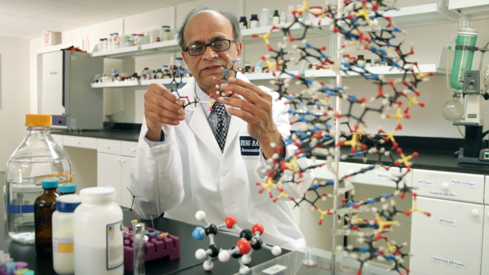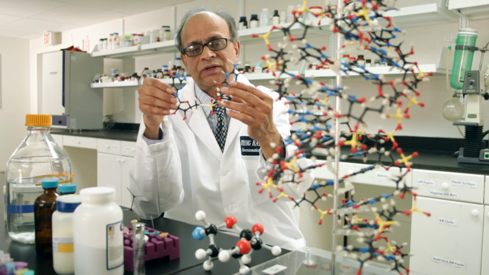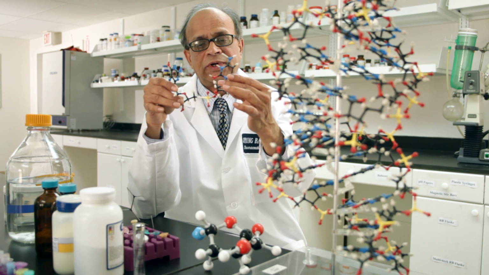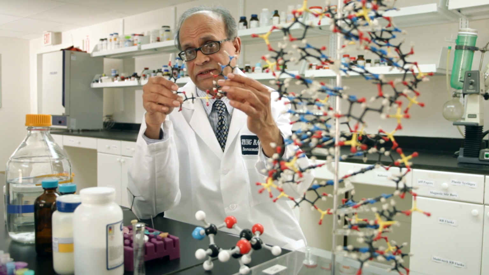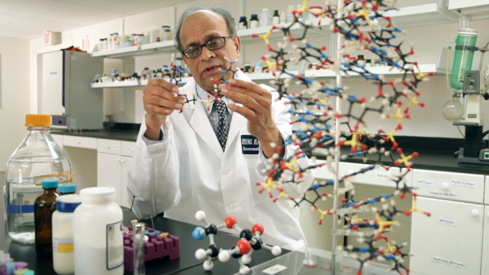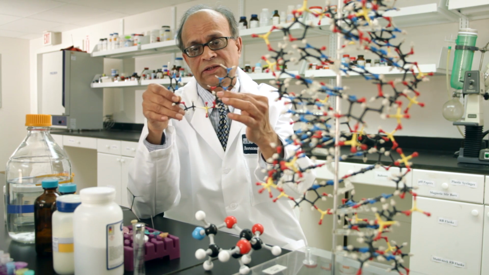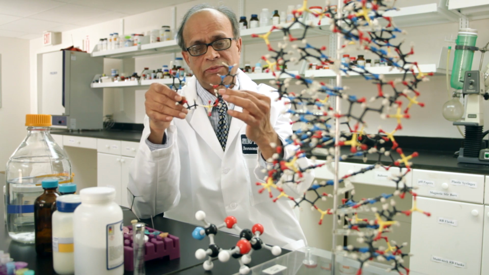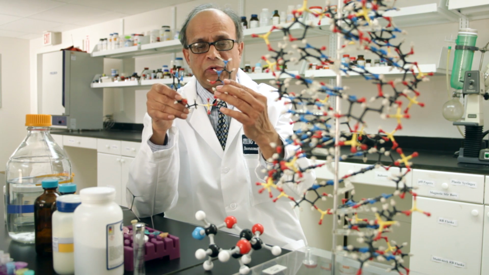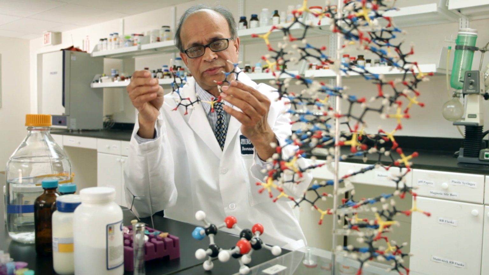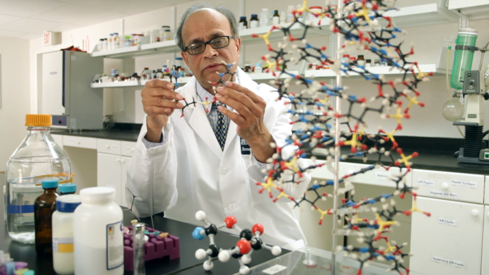And besides this, we can endow this molecule with the property that it can go to the selected target tissue, where it can enter the cell and then interact with that aberrant protein.